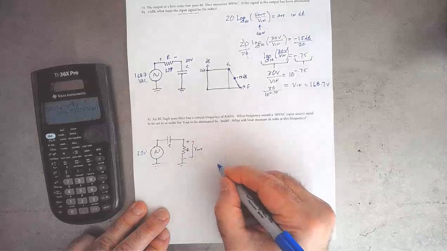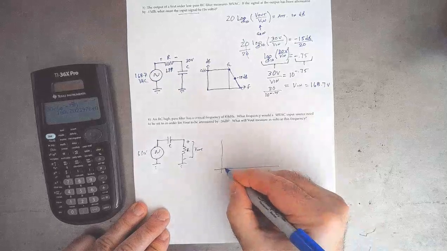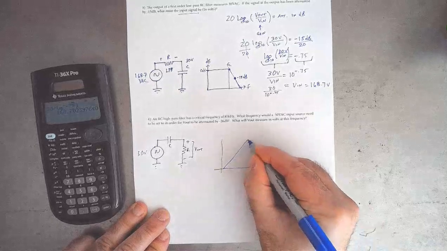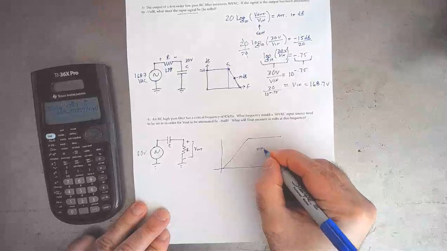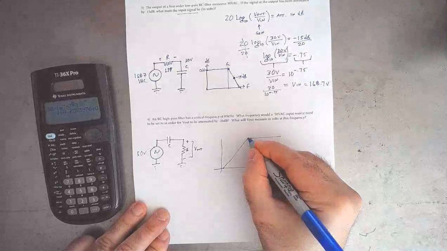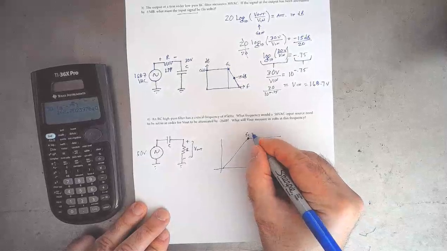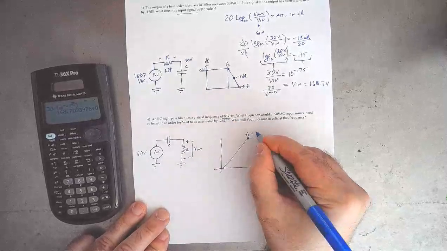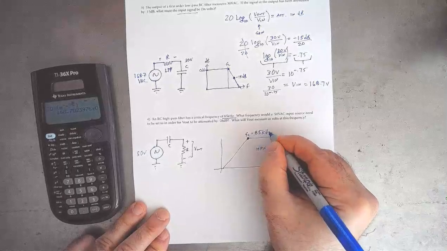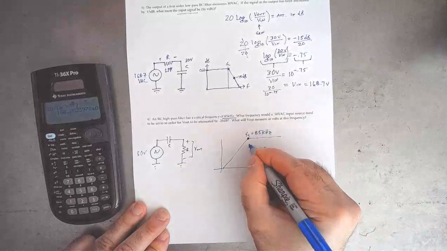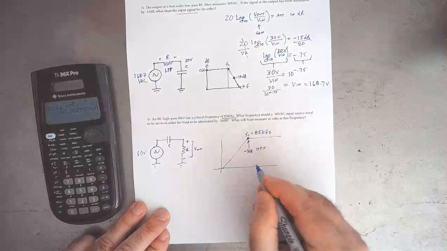Okay, well, let's look at the graph of this filter, see if we can figure out this problem. Always good to draw a graph or some illustration. So here's a high-pass filter right here. We know that at this spot, which is the critical frequency or the corner frequency, that's given to us. They're saying that the corner frequency is 85 kilohertz. And we also know that at the corner frequency, the attenuation is minus 3 dB in a first order filter.